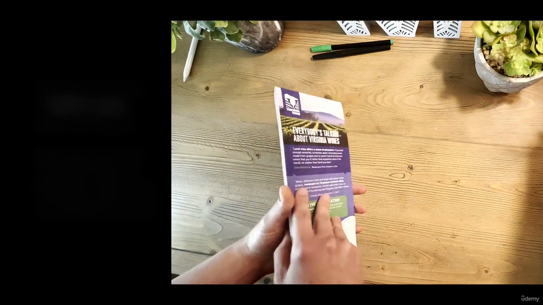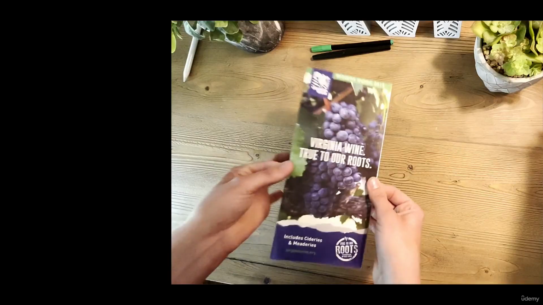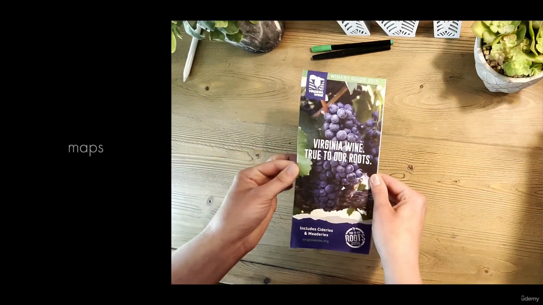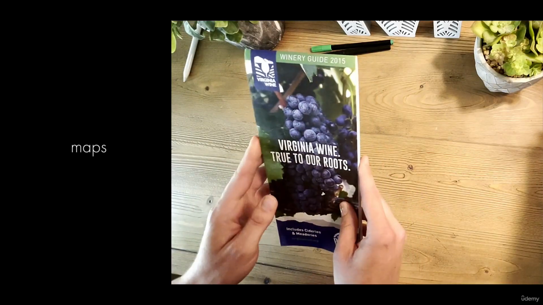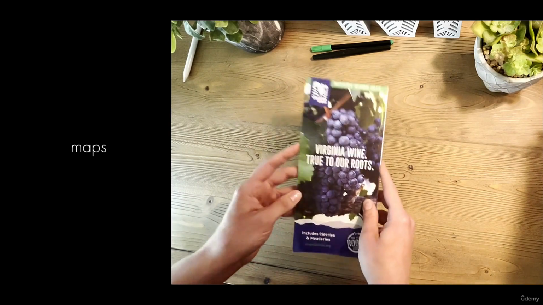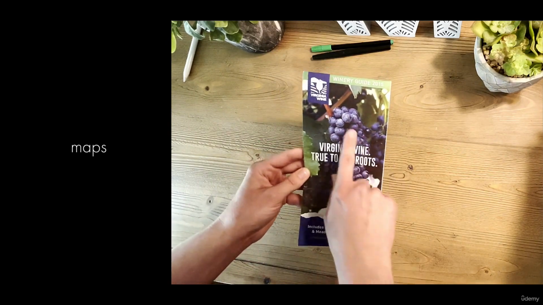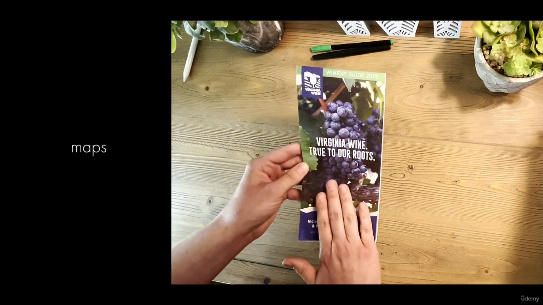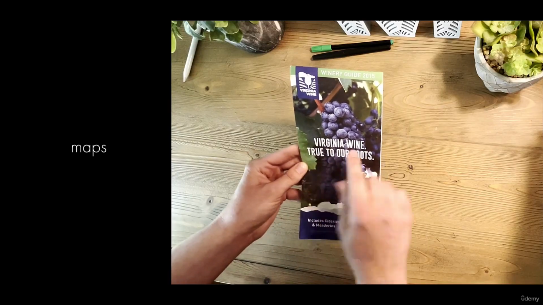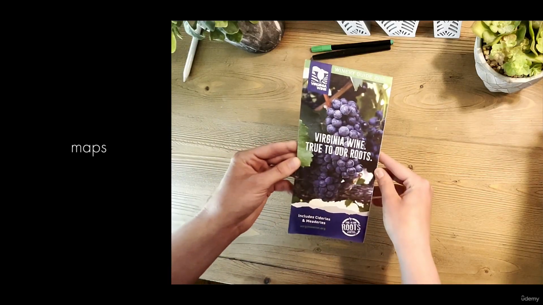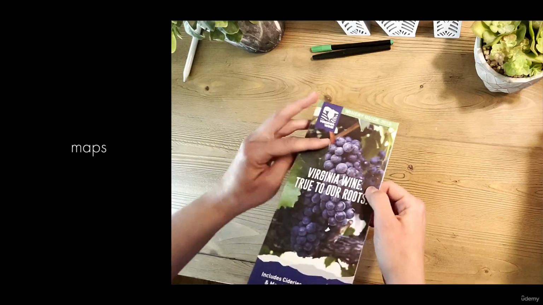Another exciting thing is doing these booklets. This is a map. I don't know if you guys will get a chance to do a map, but I wanted to show you how this worked. So this is the front cover. We took a long time to figure out what photo to use. We wanted a nice high contrast headline, very simple and clean. And so this is how it works.